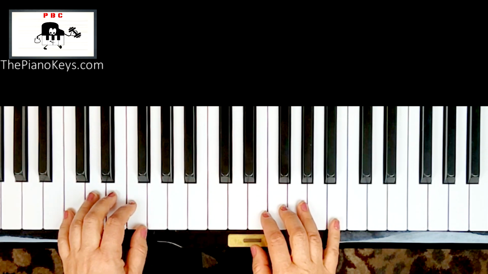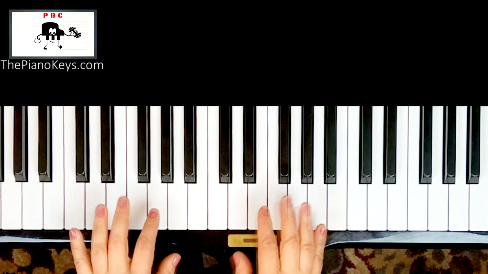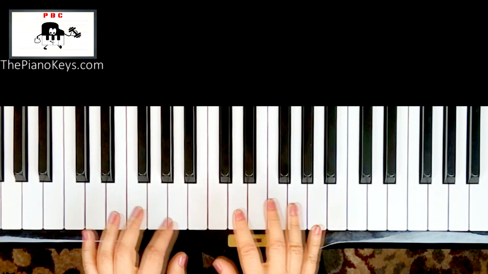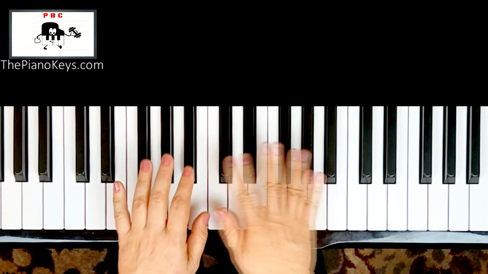Again, for spelling reasons, which we won't get into right now. Just know that that is possible. Sharps and flats are usually black keys, but not always.